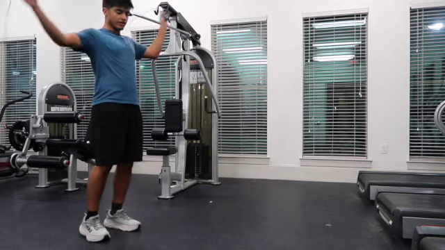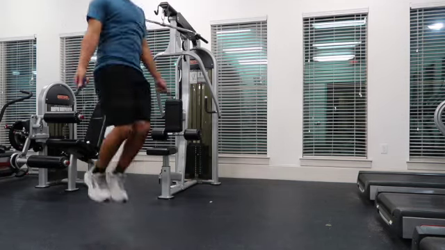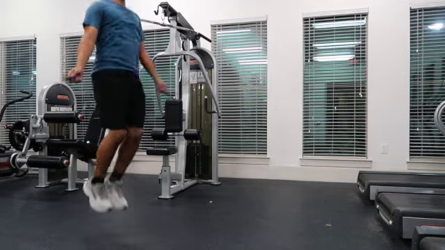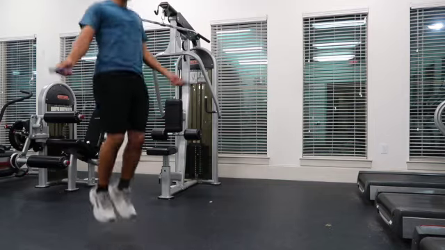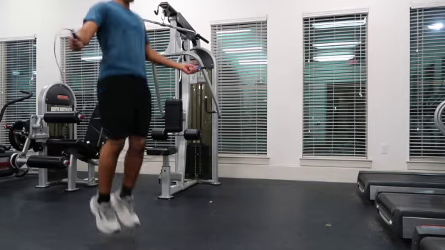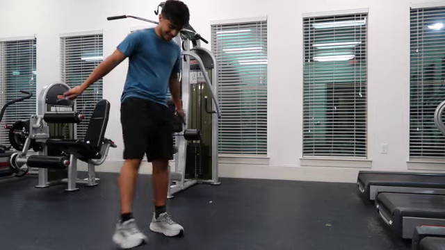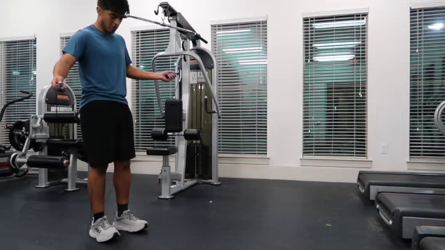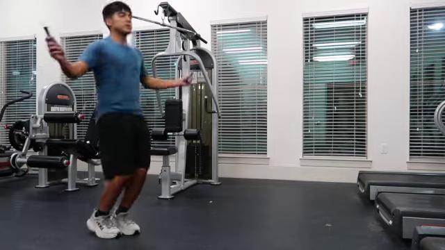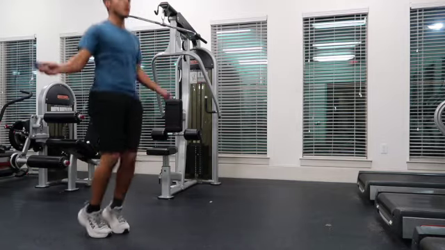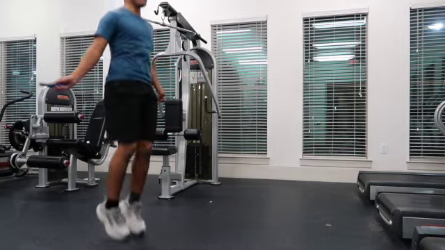When it comes to the jump rope, a lot of the common mistakes are just jumping too high like I am doing here, or swinging your arms too far out, requiring a lot more use of your arms. What you want to do is keep your arms a little bit closer, jump a little less high, and keep the jump rope swinging pretty fast with each repetition.